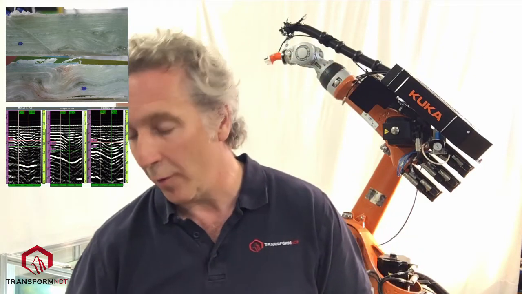Just to show you a quick example of glass fibre, this is much more difficult to inspect. The glass fibres are more scattering, and generally the material is more attenuating, so we tend to use lower frequencies, and often the plies are quite a bit thicker as well.